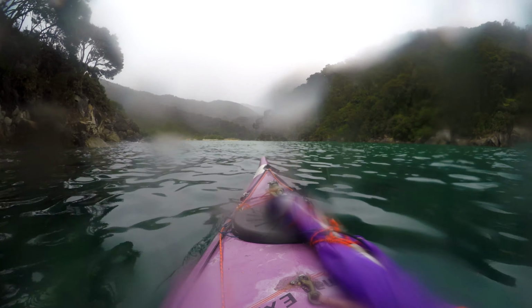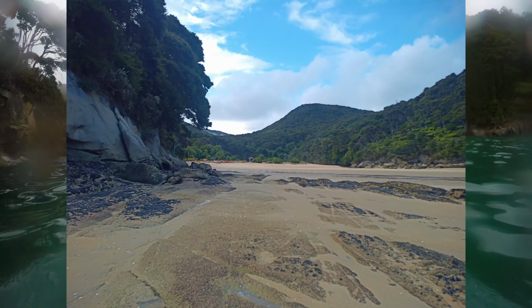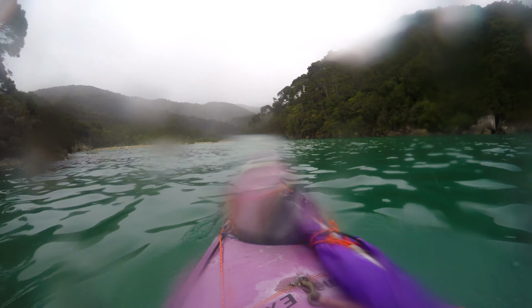Hello everyone, Lucas here. This is Mosquito Bay, the site of our campsite for the fourth day of our trip to Abel Tasman National Park.